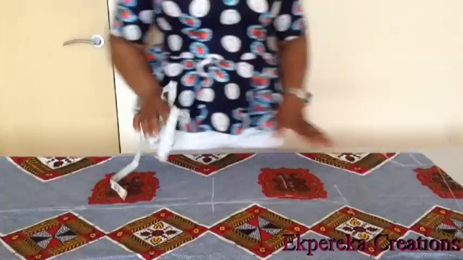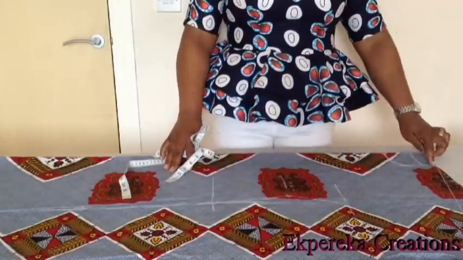I want to go through it. My neck width is 3.5 inches.